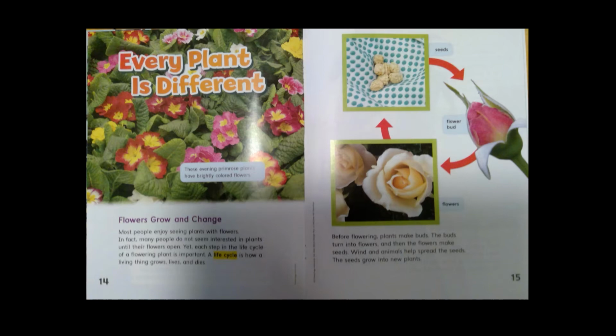These evening primrose plants have brightly colored flowers. Before flowering, plants make buds. The buds turn into flowers and then the flowers make seeds. Wind and animals help spread the seeds. The seeds grow into new plants.